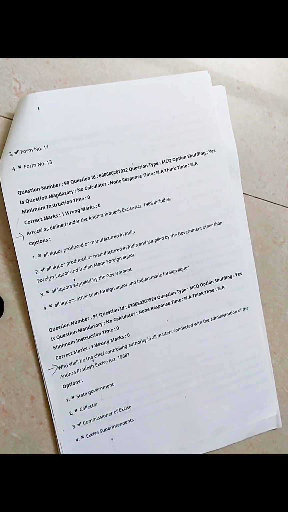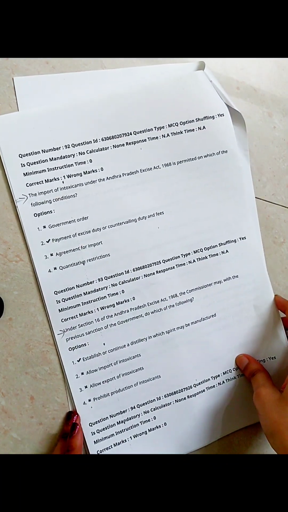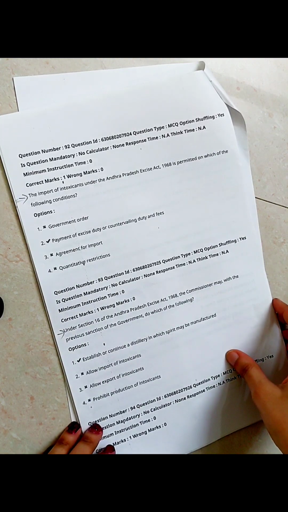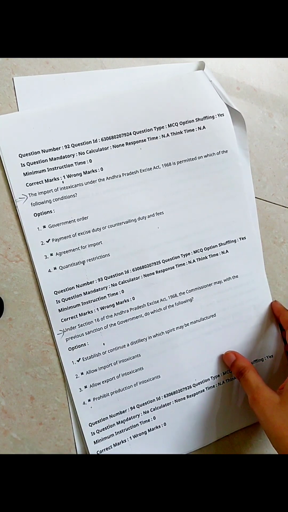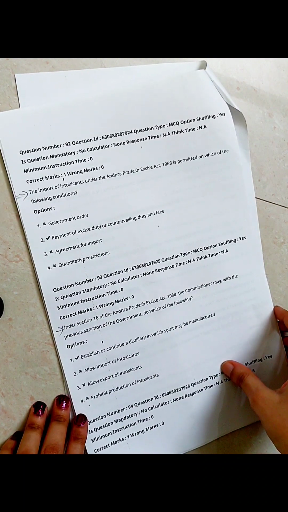Who shall be the chief controlling authority in all matters connected with the administration of the Andhra Pradesh Excise Act 1968? Commissioner of Excise. The import of intoxicants under the Andhra Pradesh Excise Act 1968 is permitted on which of the following conditions? Payment of excise duty or countervailing duty and fees.